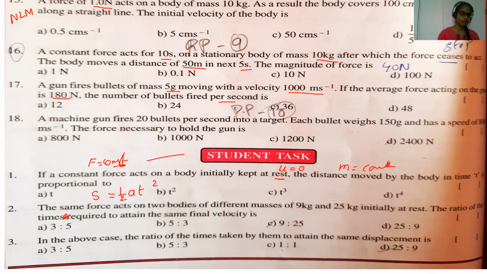Displacement is equal to half a t square, or S is proportional to a t square, since acceleration is constant. F is equal to mass into acceleration, right, children? If F and M are constant, definitely acceleration is also constant. That is why A is also constant. S is directly proportional to only t square. So we can write option B is the true one. Understood, children? Option B is true for this.